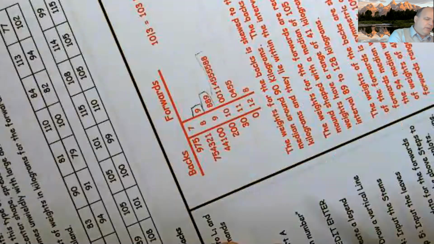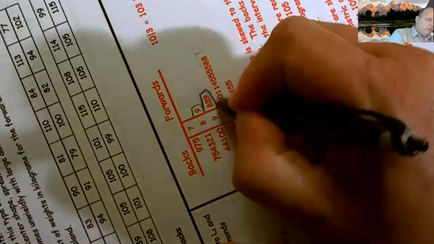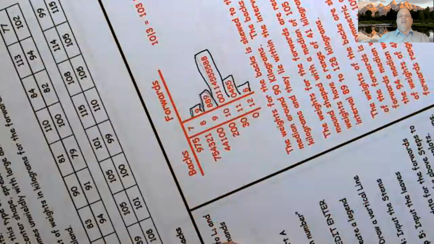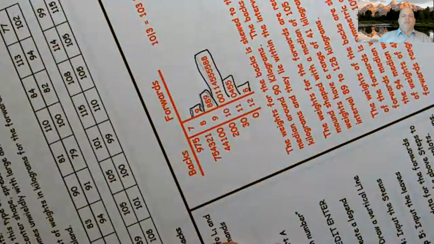And of course, my pen inks out. That seems like a daily occurrence. There, I now have a histogram for the forwards.